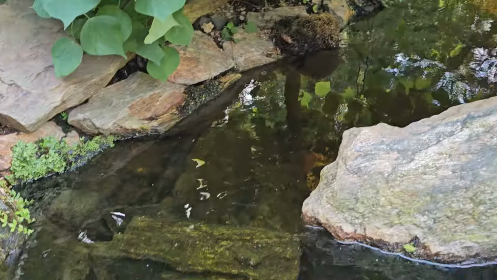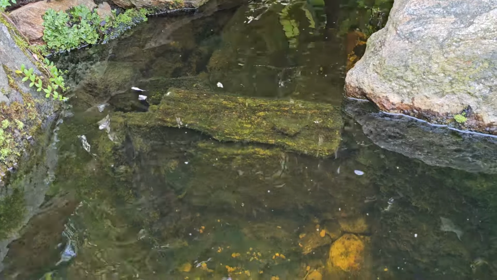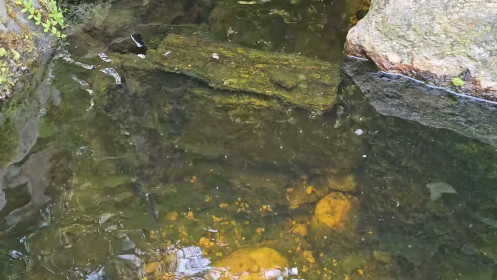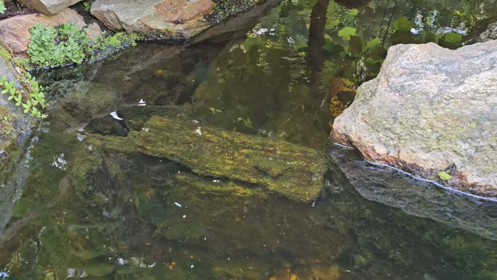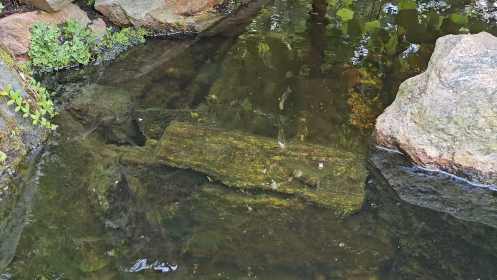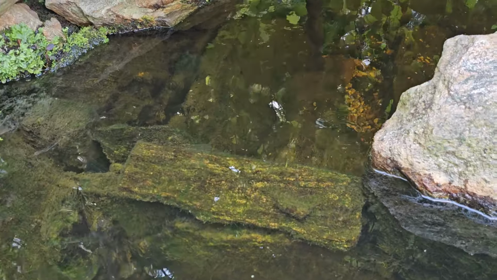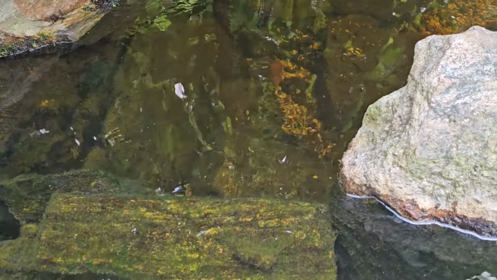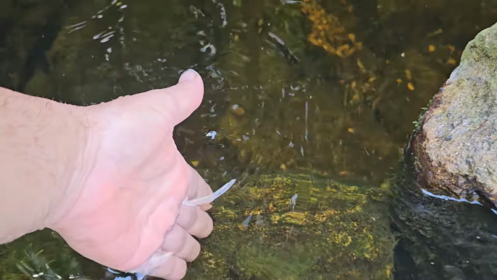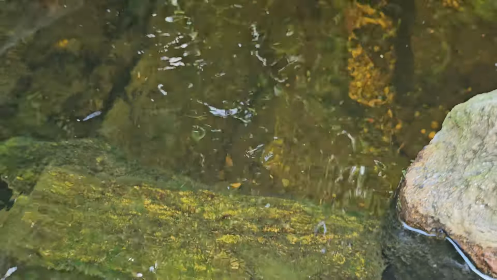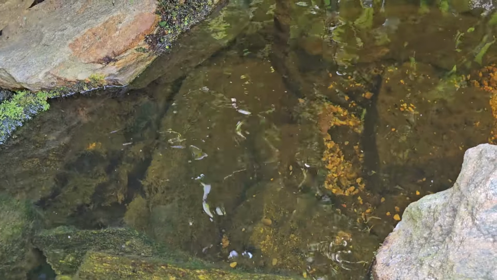But here at the intake bay, you can see this pile of rocks right here. It's about 1.5 feet tall. Probably one of the shallowest areas in the pond. And this area here is only about 4 inches deep. But the fish have no problem going over it.